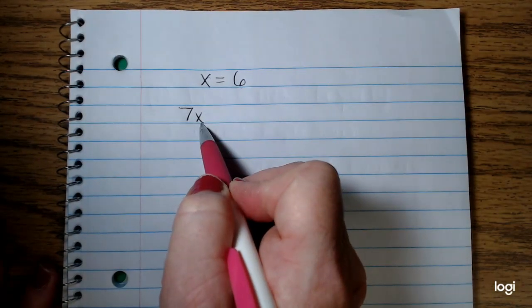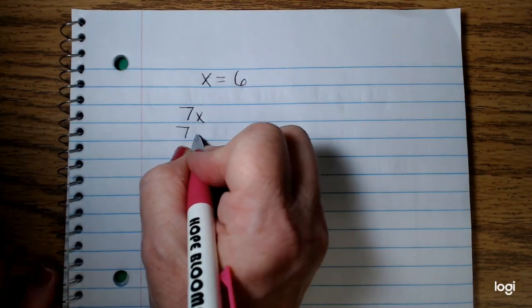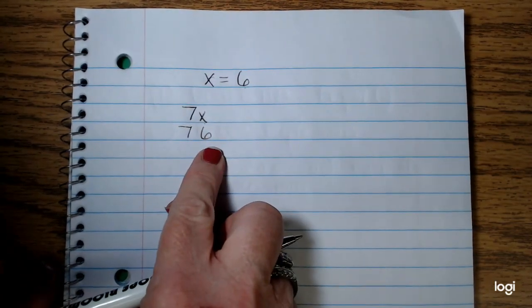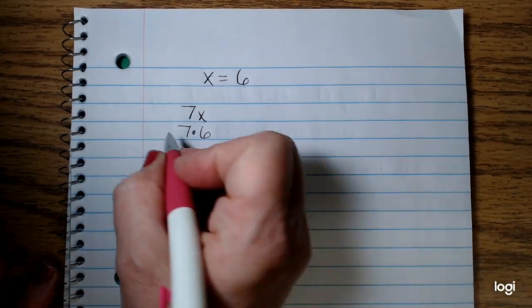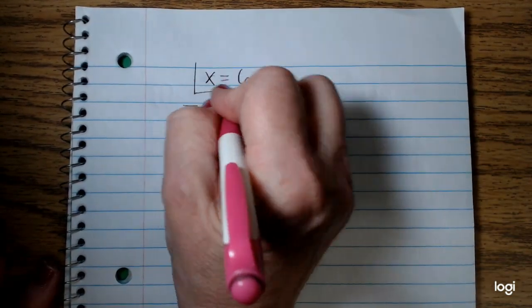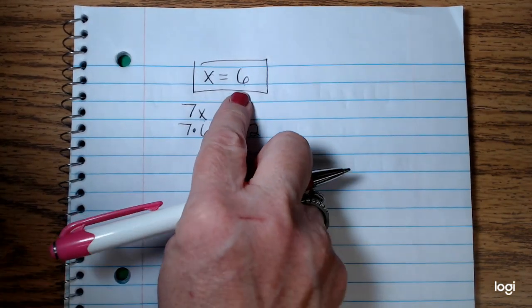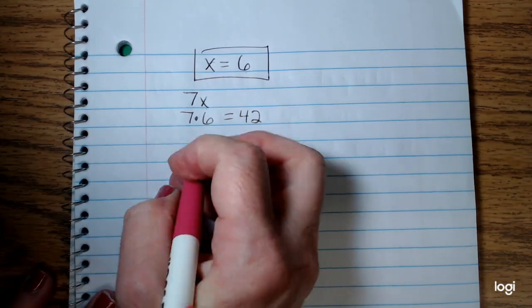So that means wherever we see the letter x, we're going to take it out, and we're going to put a 6. Now we can't leave it like this because this looks like the number 76. So we have to show that they're multiplying. 7 times 6 is 42. We're going to keep the value of x at 6. And what if I gave you this expression?